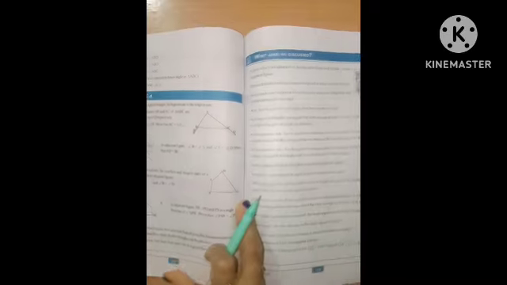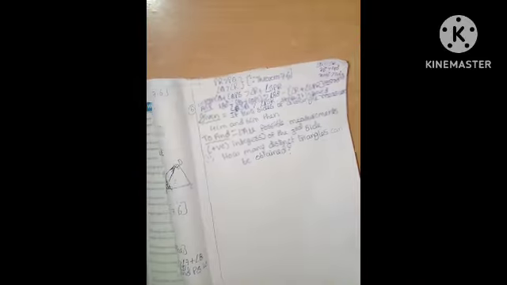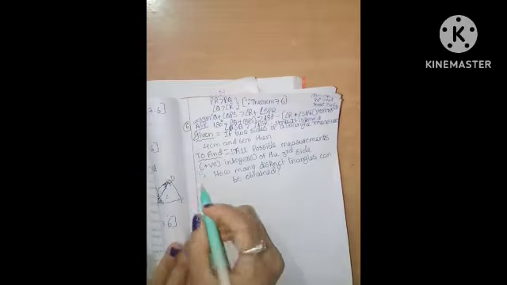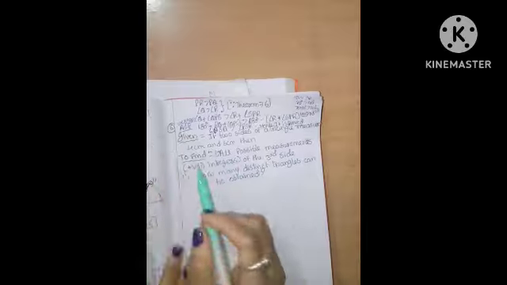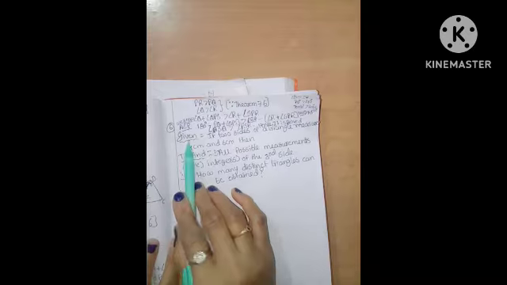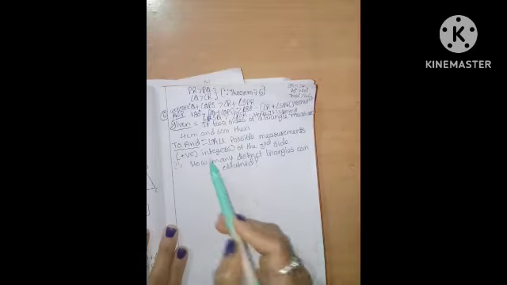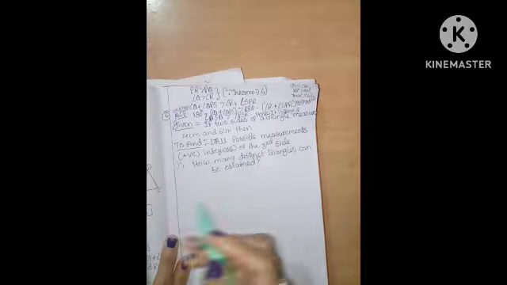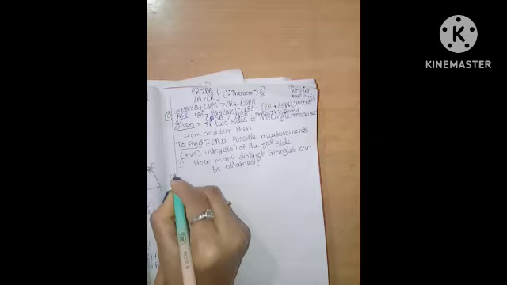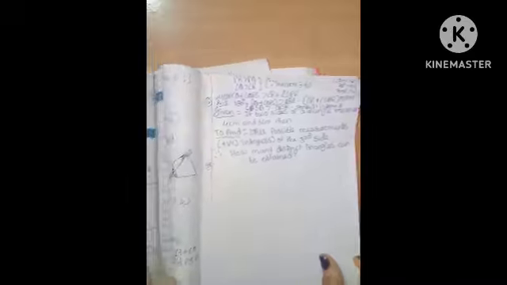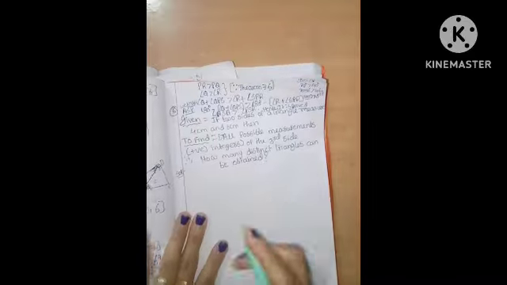Let us take the positive integers of the third side. How many measurements are possible? And next, how many distinct triangles can be obtained? How to calculate it? These are the two questions. Be careful, listen neatly. First, how to write the given data in the problem: Given is this, and To find is this. These two questions are to find. Next, the solution for this problem. Be careful, listen neatly.